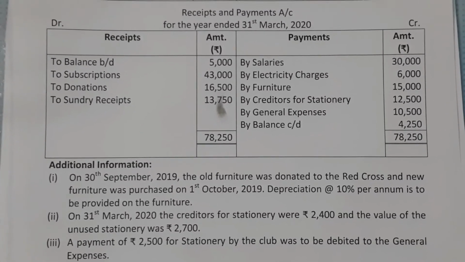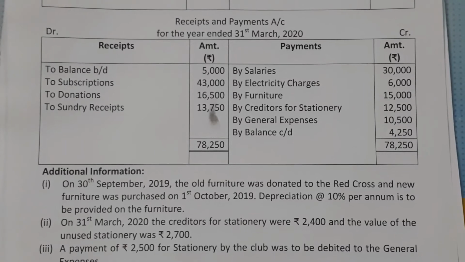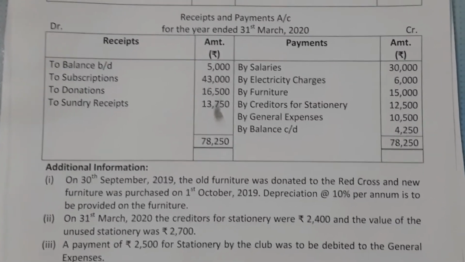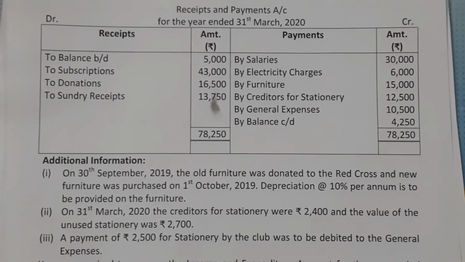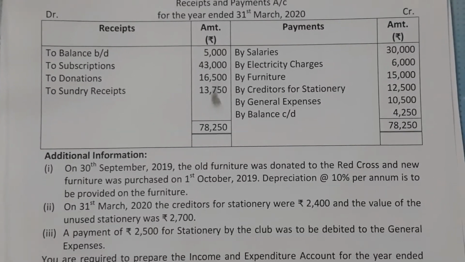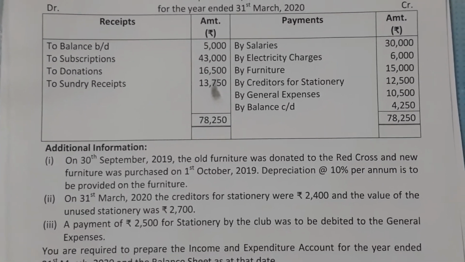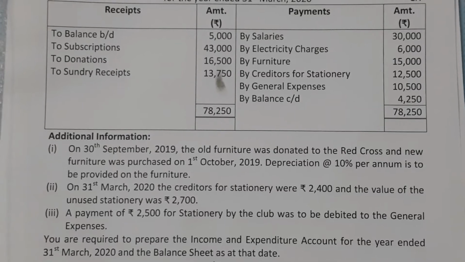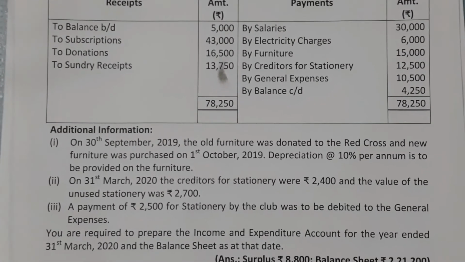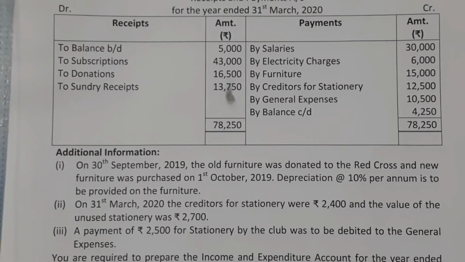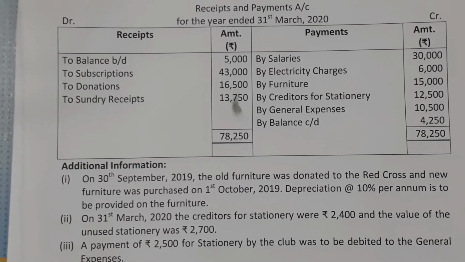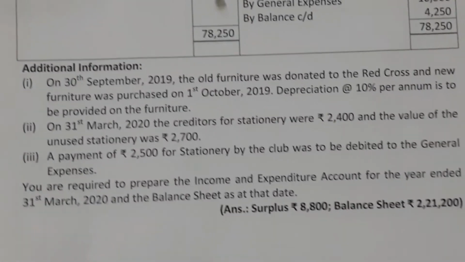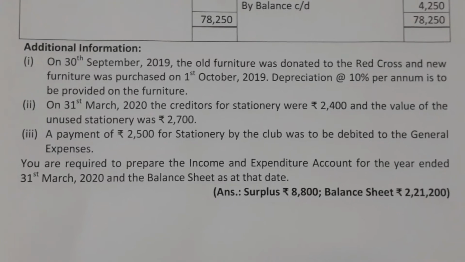Then by salaries 30,000 rupees, by electricity charges 6,000 rupees, by furniture 15,000 rupees, by creditors for stationery 12,500 rupees, by general expenses 10,500, and after making all these payments out of the receipts there was a cash balance left of 4,250 rupees. Then some additional information is given.